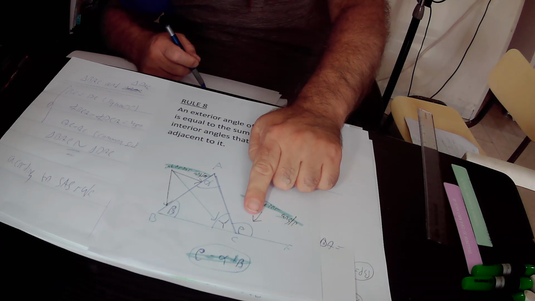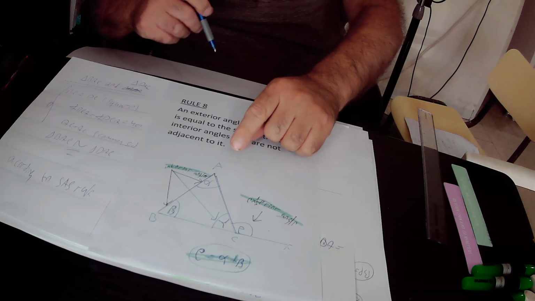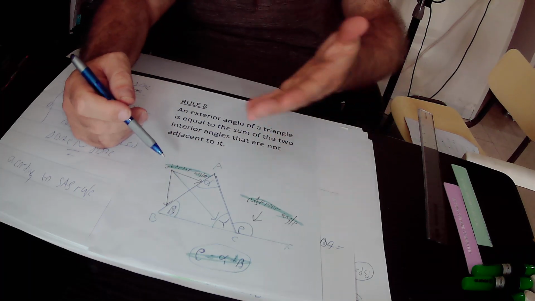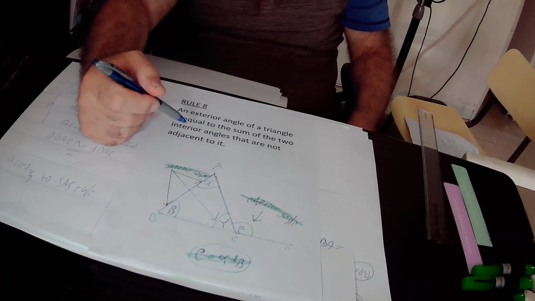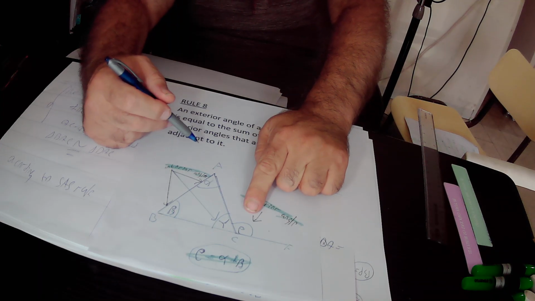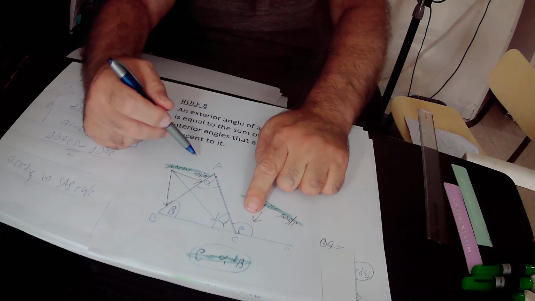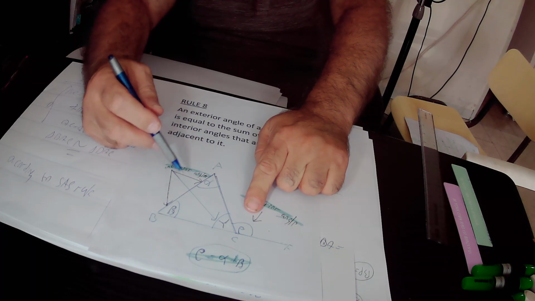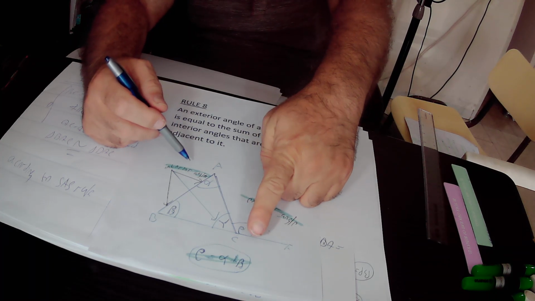The size of this exterior angle E is equal to the sum of the two interior angles that are not adjacent to it. This is angle gamma that is adjacent to angle E. The two other angles that are not adjacent to angle E are those two angles, alpha and beta. And according to Rule 8, the size of the exterior angle E equals the sum of the two angles that are not adjacent to it. So angle E equals alpha plus beta.